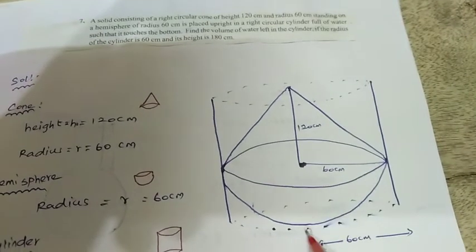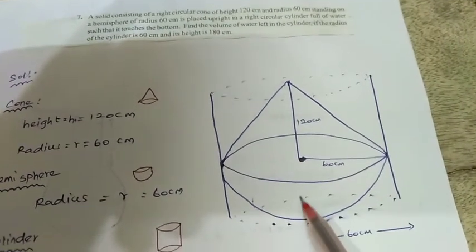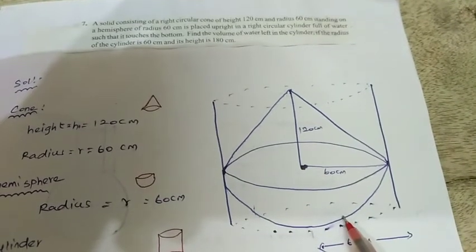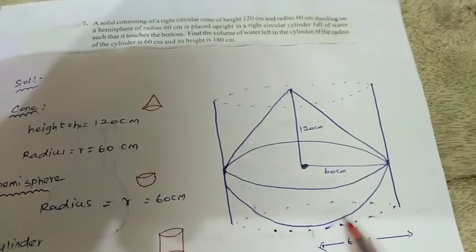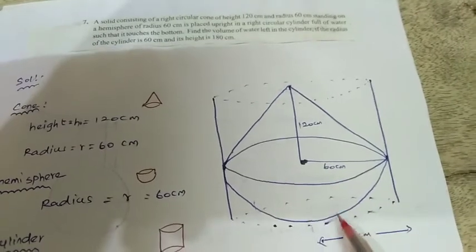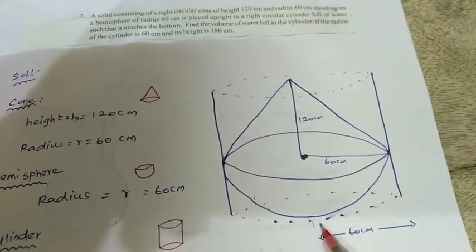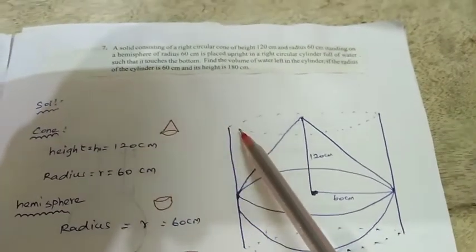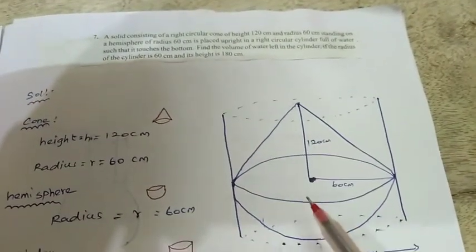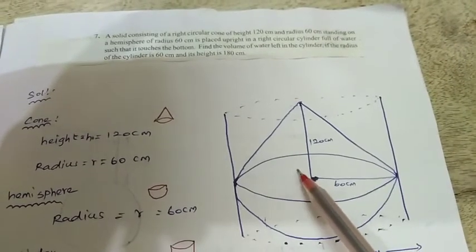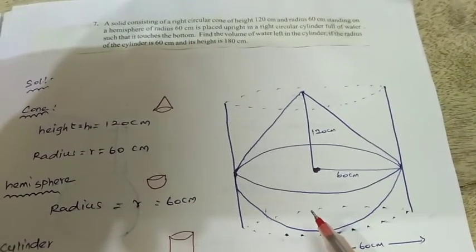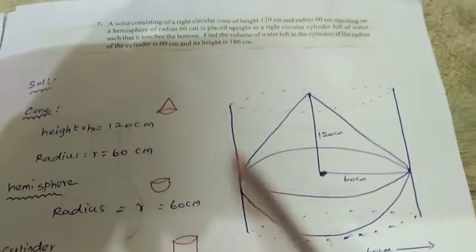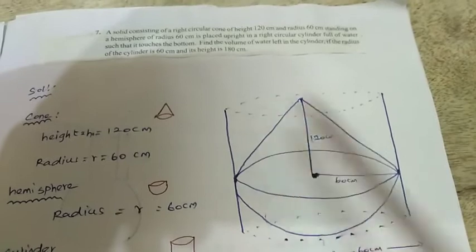This height is a radius, because from the center to any point on the curved shape is called a radius. So 120 plus 60, that is 180, is the height of the cylinder. Now the combined form of cone and hemisphere is dropped into that cylindrical form. So this is that form.